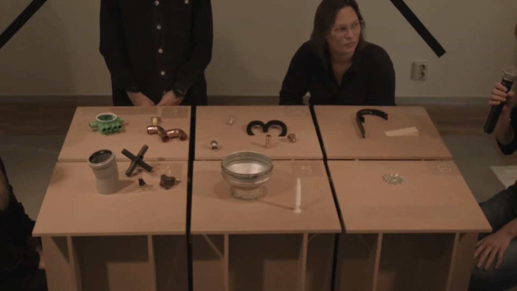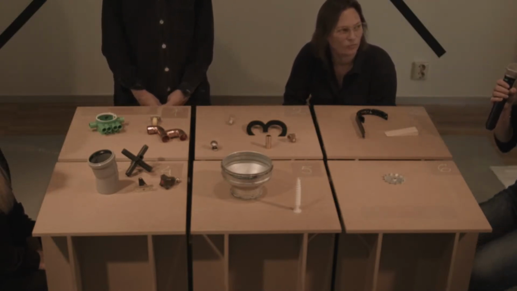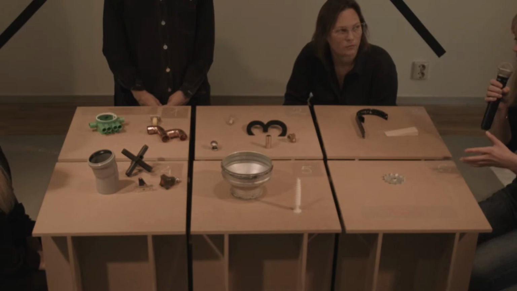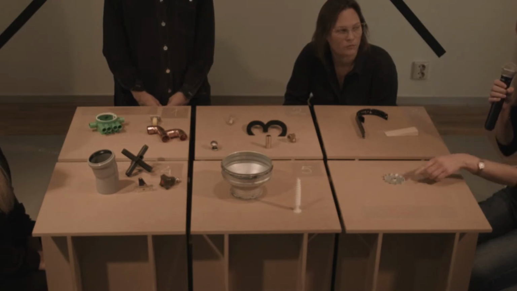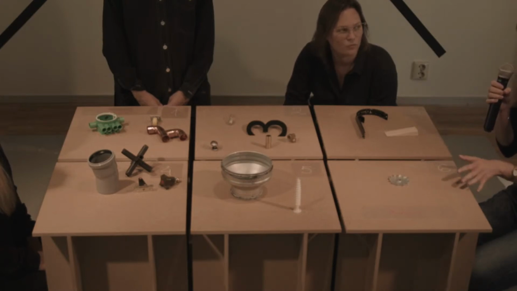I don't know. Like you said, what could be interesting in isolating the object is that you see them in a different way. You only look at the object and you don't analyze so much what's the meaning behind this.